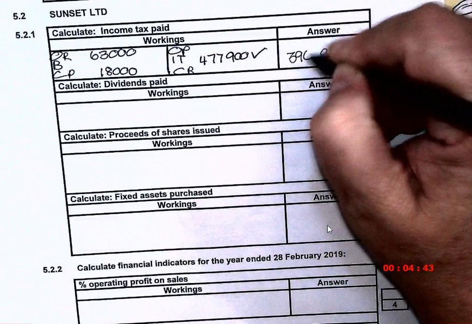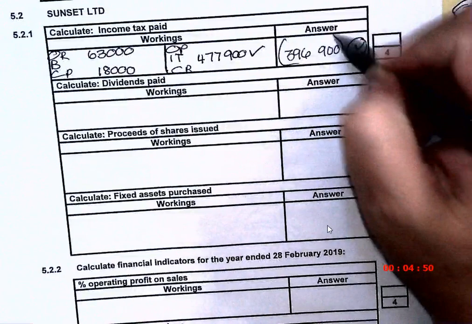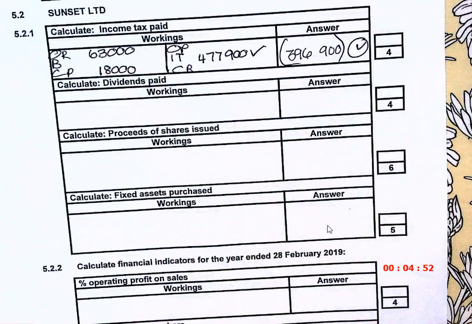Now because they ask for calculations, they're not going to mark brackets. But let's be safe and rather put your brackets so that they know, if by any chance they decide they want to mark the effect as well. Rather show it than not. Next one.